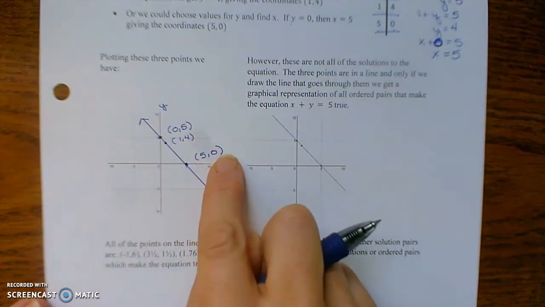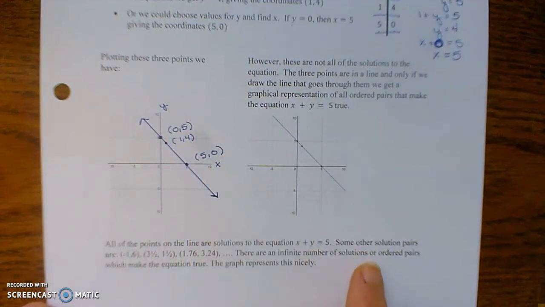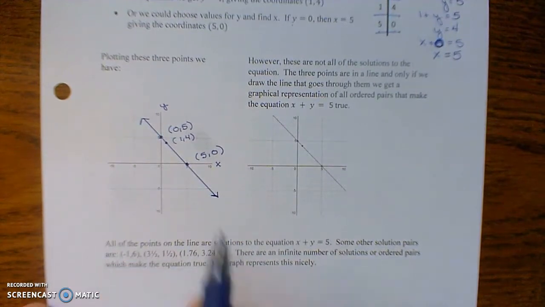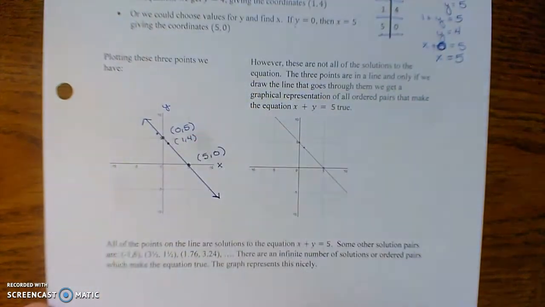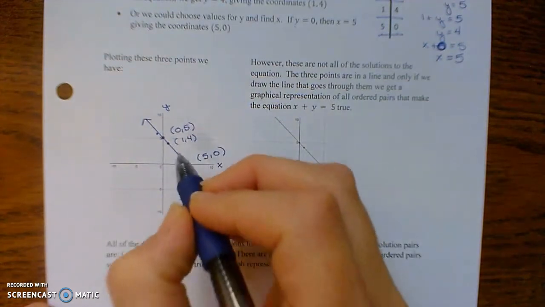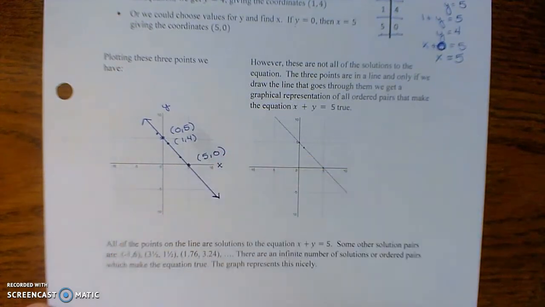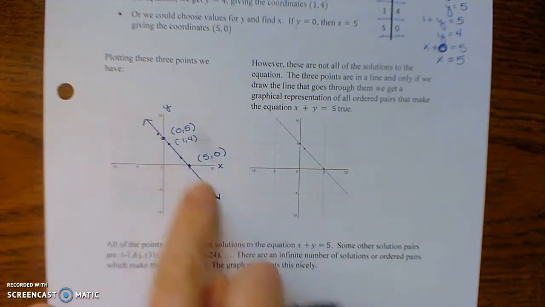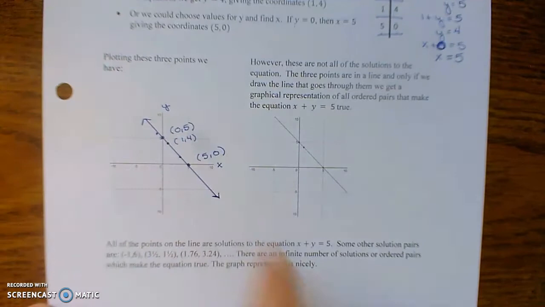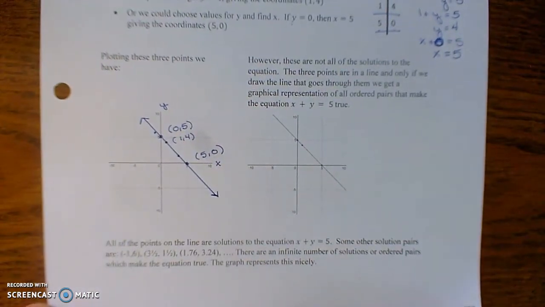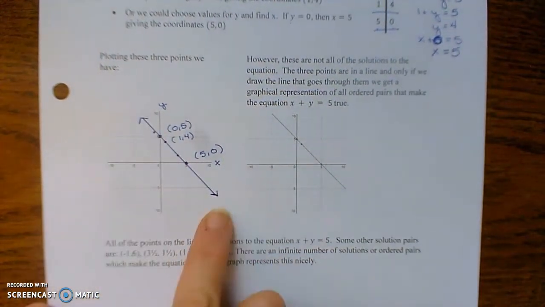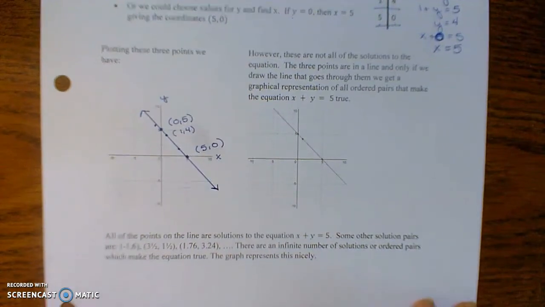Here are 3 of those such solutions, but there's infinitely many of them, like -1, 6, this point right here, or 3.5, 1.5, that's like this point right about there. There's infinitely many of them in between and on either side of the arrows here, and the graph represents this nicely.